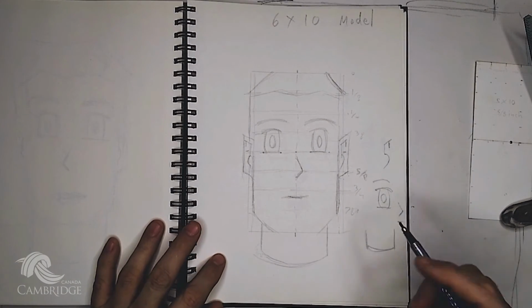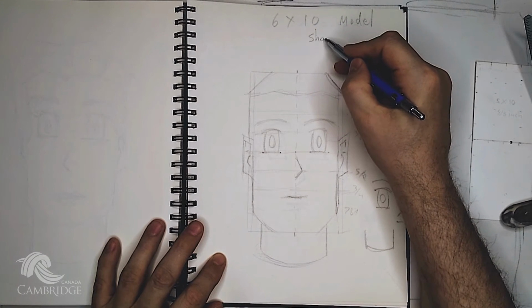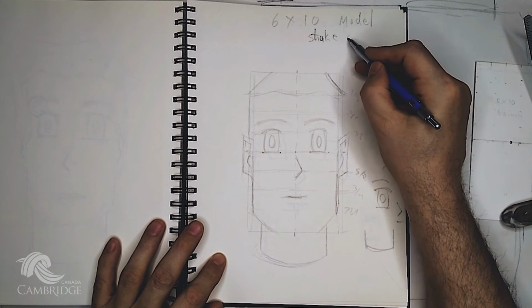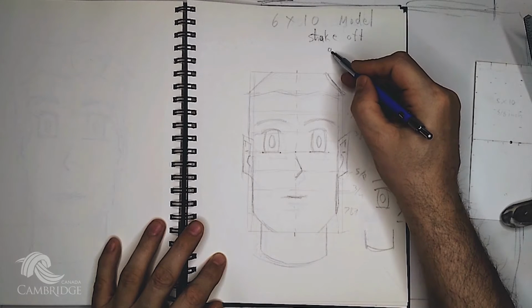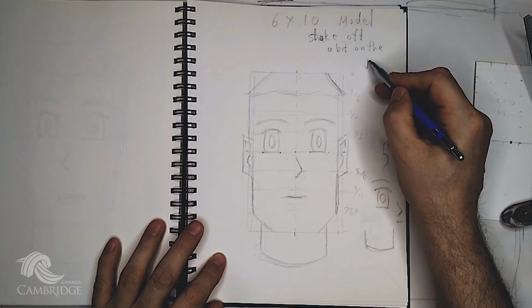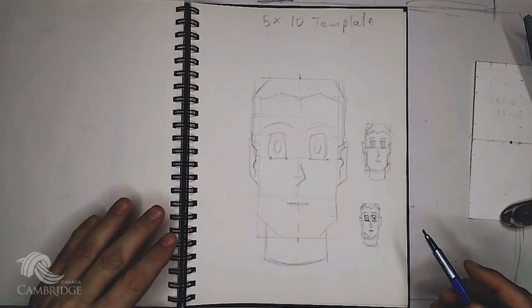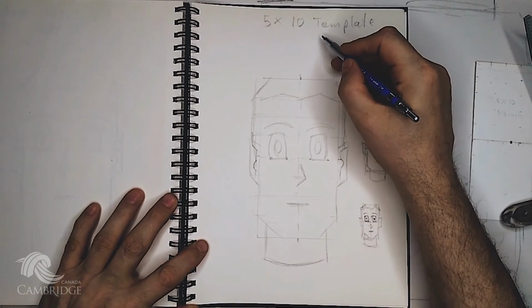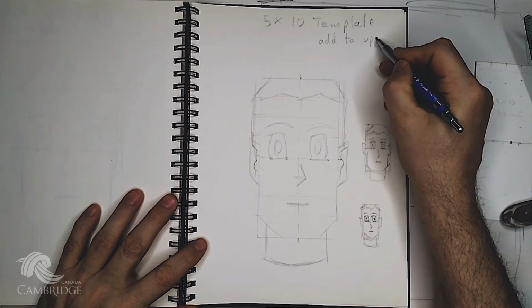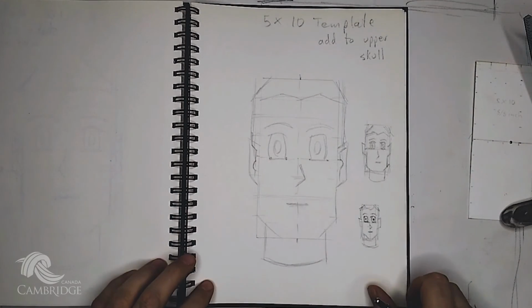Here's the 6x10. 6x10, you have to shave off a bit, let's say take off a bit on the jaw. Whereas on the 5x10 template, you have to add to the skull. Add to upper skull. All right, let's do a couple freehand here.